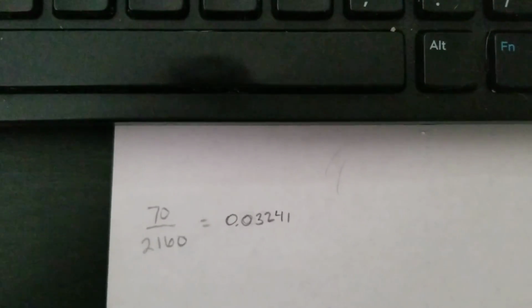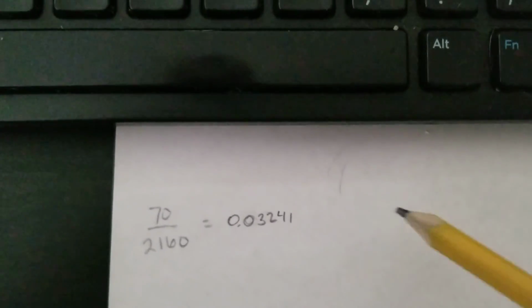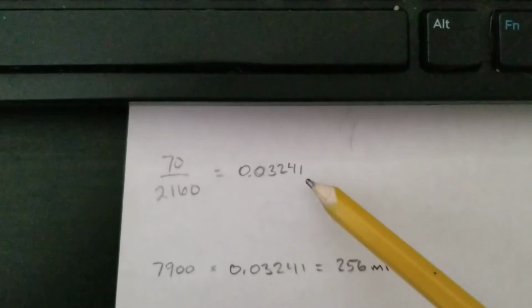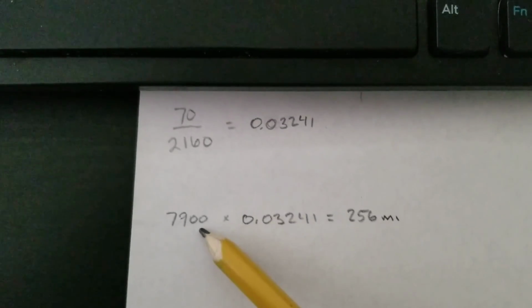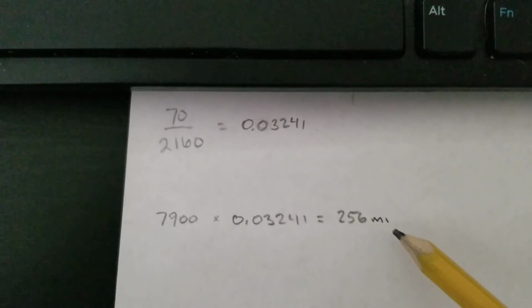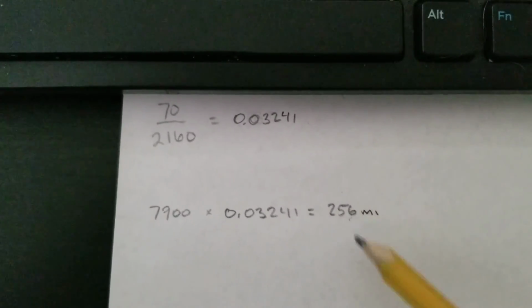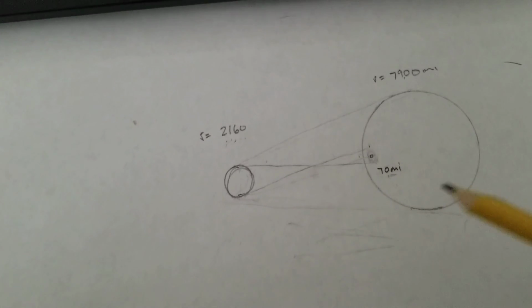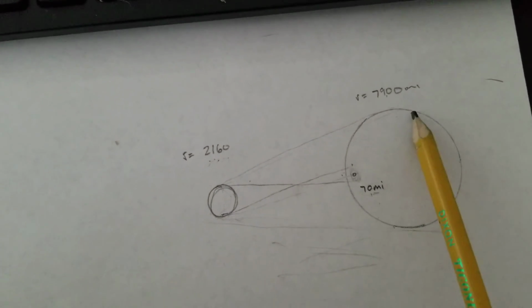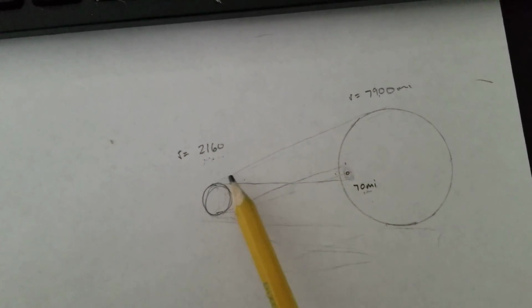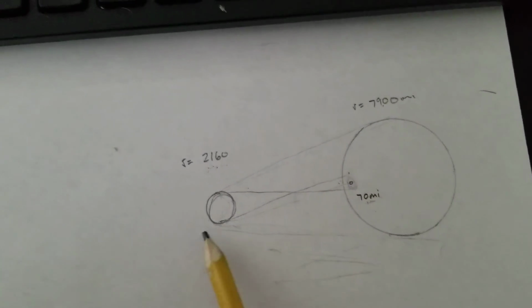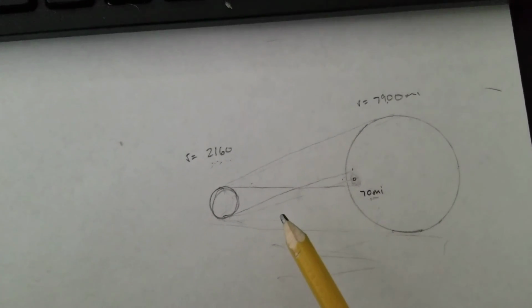0.03241. Okay, and if you take this decimal here and you multiply it by the diameter of the Earth, that means that the shadow that we should see on the Moon is 256 miles wide. Okay, so here's our Moon. All right, so what we should see is the light bend, at least in a similar sort of fashion, down to the Moon at 256 miles.